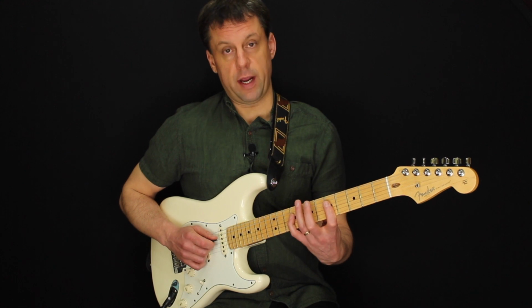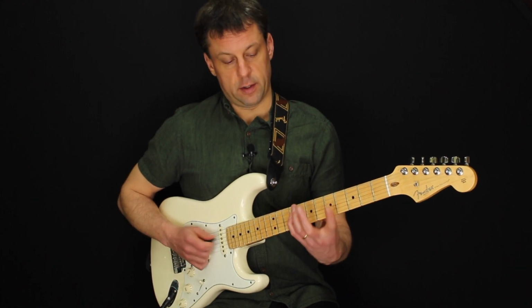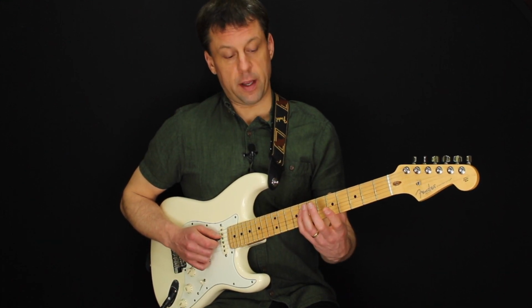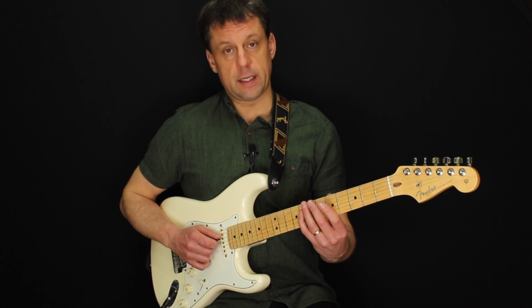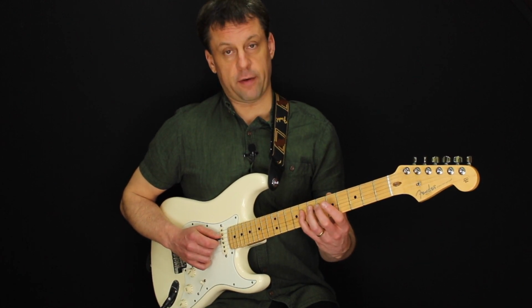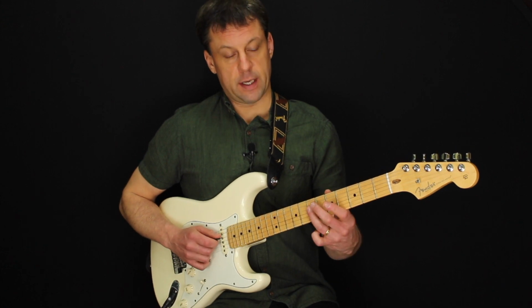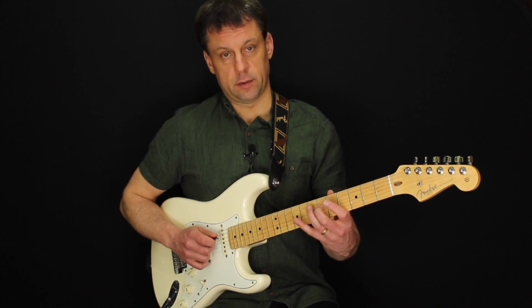Scalar idea, I'm playing 3, 1, 2, 3. And then again back a semitone, I'm now on my B flat note. It's a dominant 7th chord. I'm going to go chromatically to the flat 7. So root, 7, flat 7. Back to the root again.